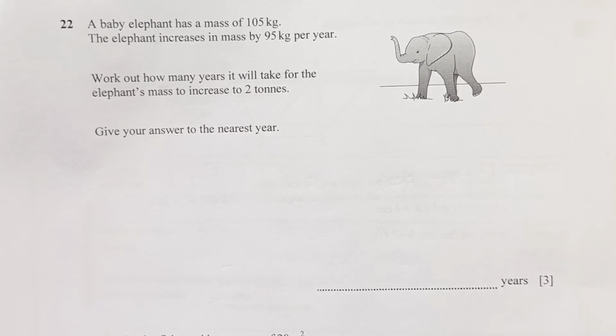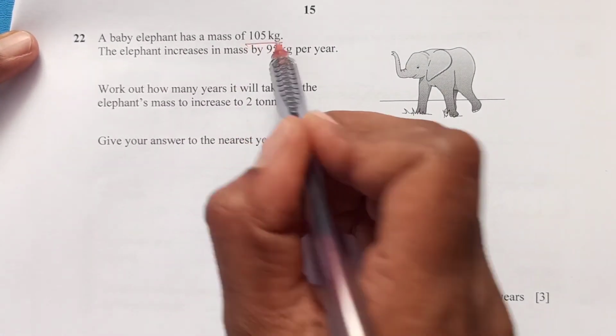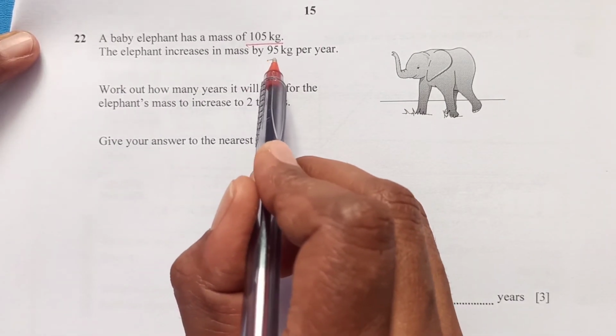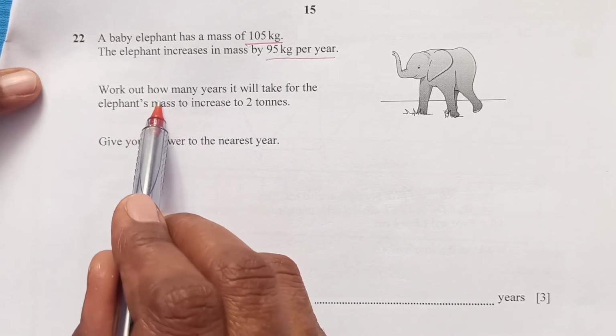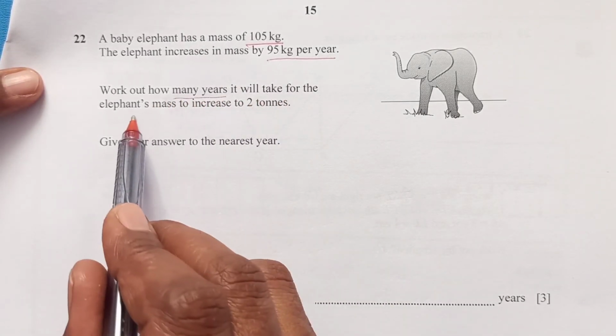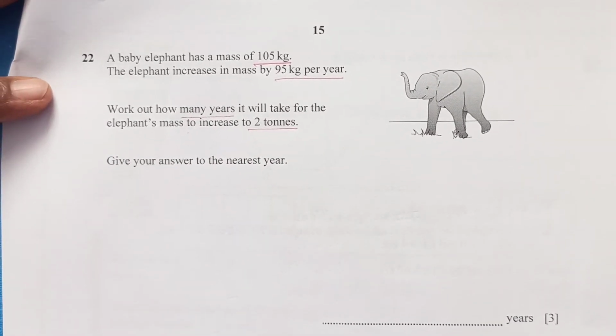Okay, so number 22. A baby elephant has a mass of 105 kilograms. The elephant increases mass by 95 kilograms per year. Work out how many years it will take for the elephant's mass to increase to 2 tons. Give your answer to the nearest year.